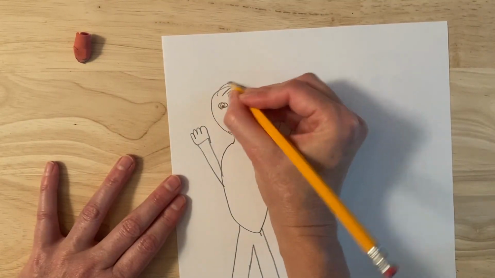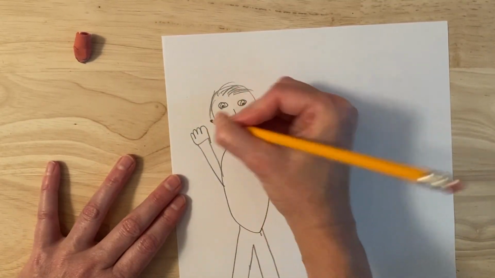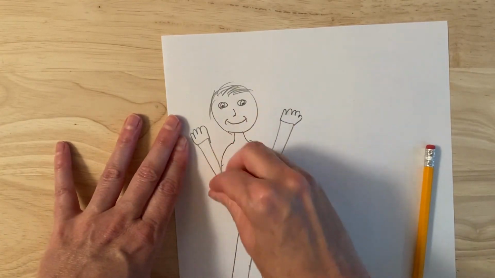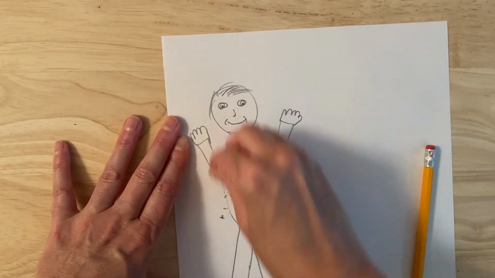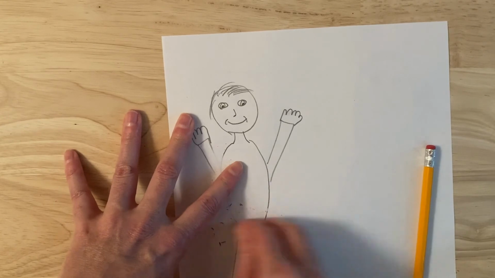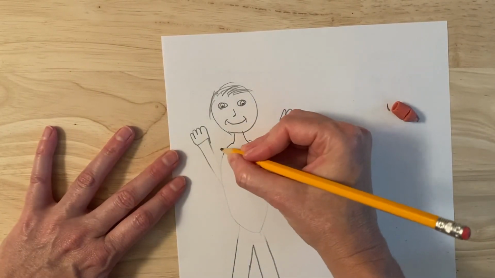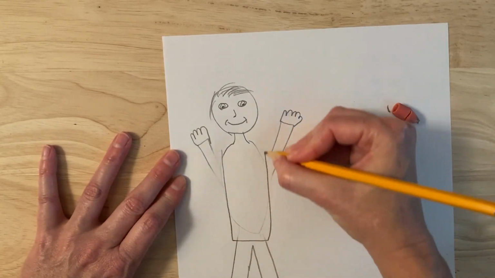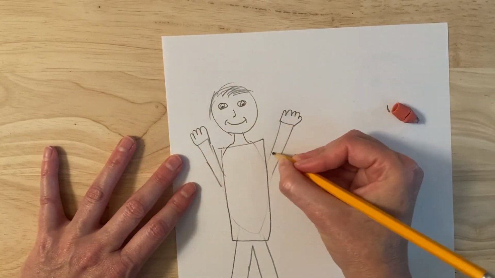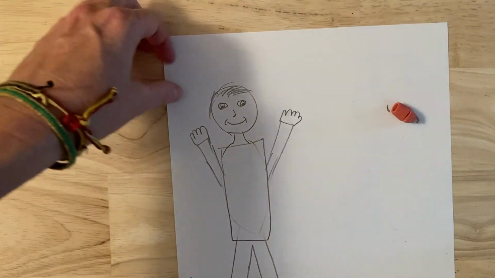And then we could add hair. Again, if you find a spot that you need to erase so that you can draw a better portrait, that's fine too. Maybe you want to do the body more like a rectangle shape. Maybe that makes more sense. Okay, and of course, have fun.